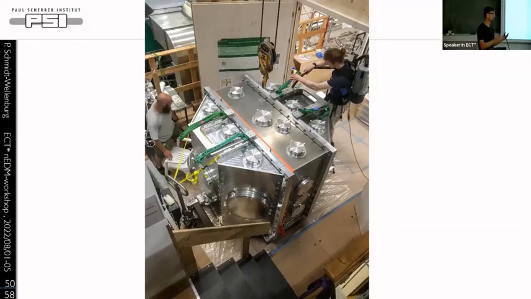Now we have mounted the vacuum tank. It's vacuum cleaned in that case here. It's about 1.80 meters in this direction, 1.80 meters in this direction. And it's just being mounted and now, in the last months, characterized magnetically.